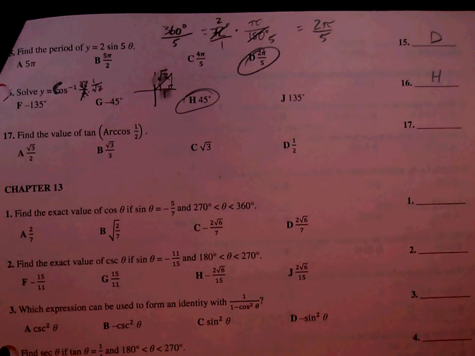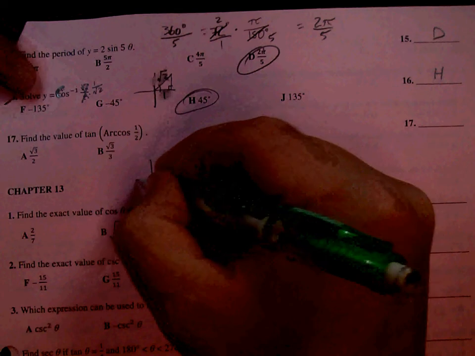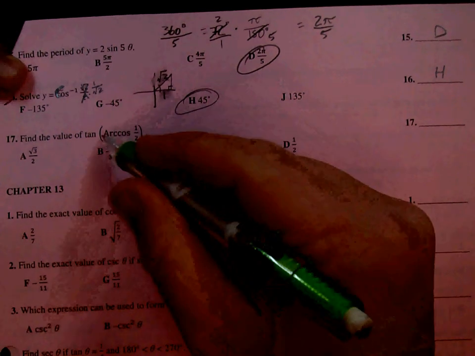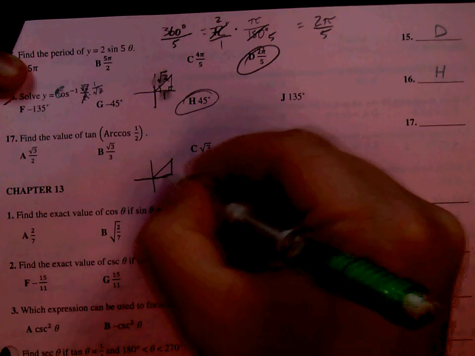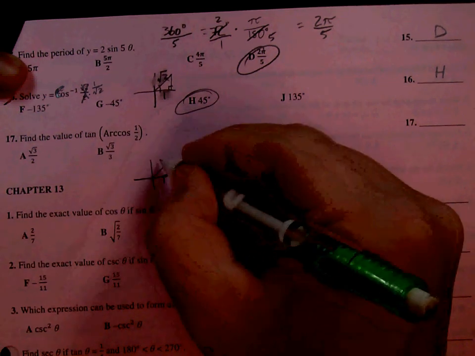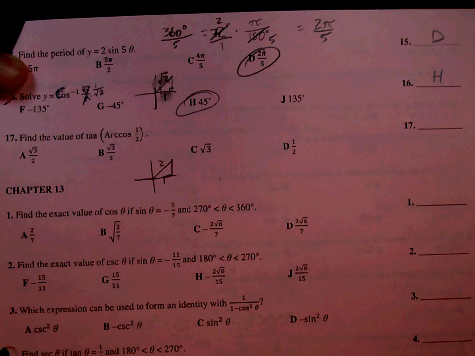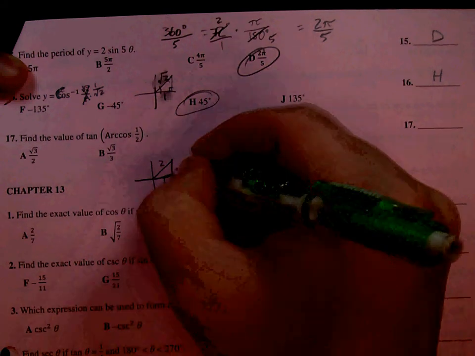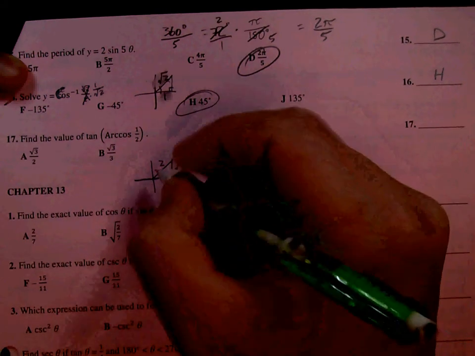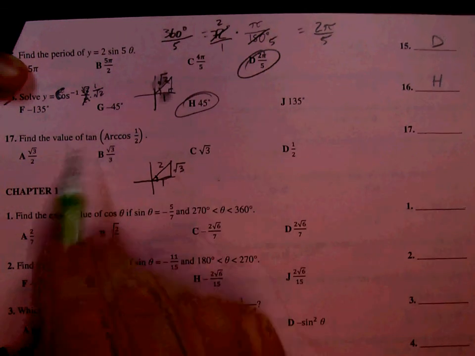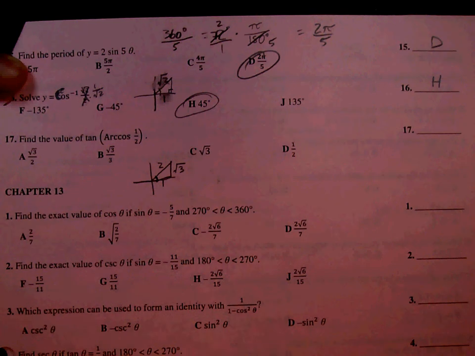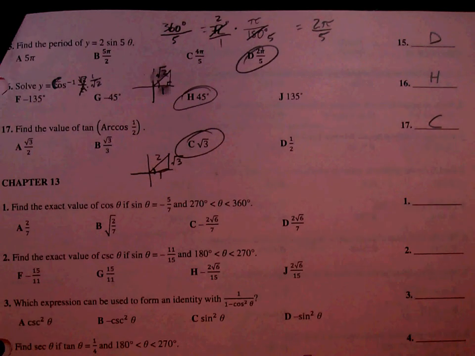Number 17, arc cosine of 1/2. So cosine is positive. We're going to first quadrant again. So our cosine adjacent is 1. Hypotenuse is 2. We recognize that that's a 30, 60, 90 triangle. The other side is square root of 3. Now of that reference angle, they're wanting us to find tangent. So we do opposite over adjacent. Opposite is square root of 3 over 1 is just square root of 3. C. And that's the end of chapter 12.